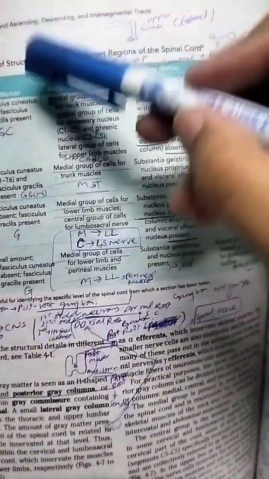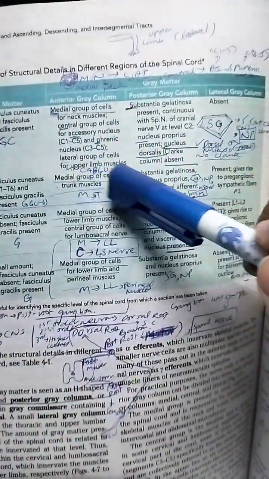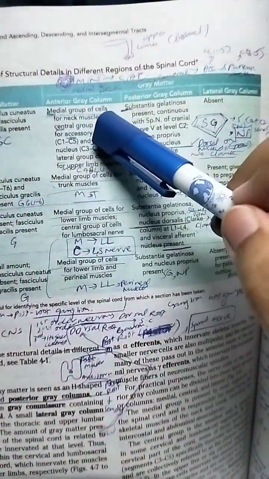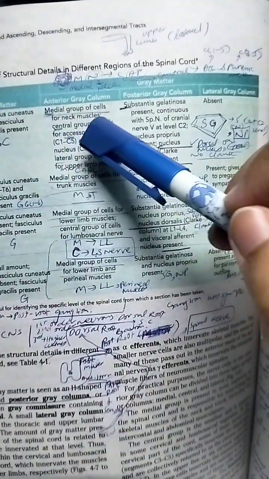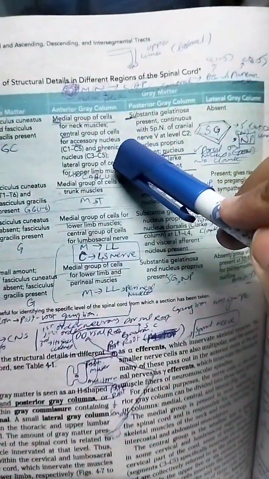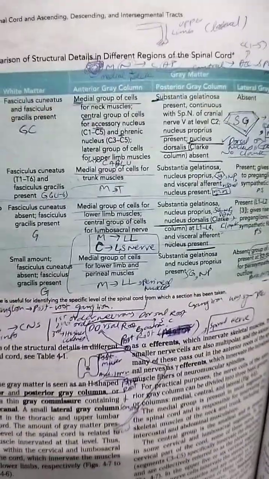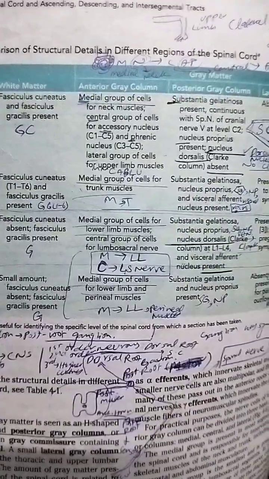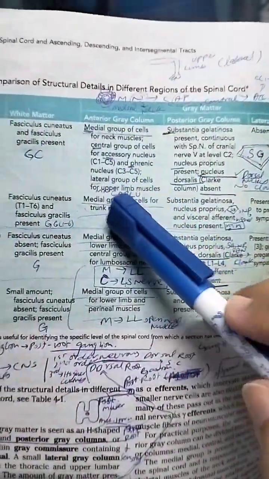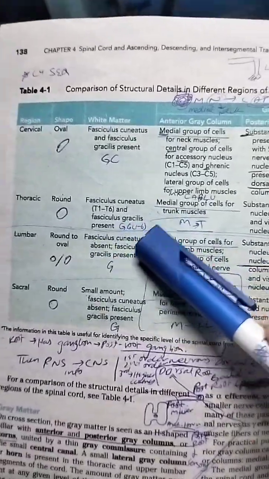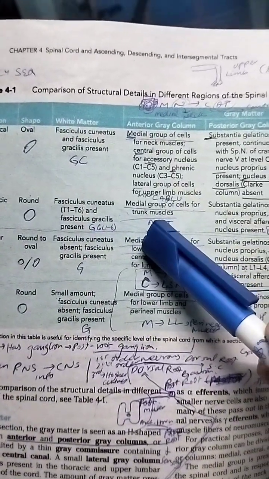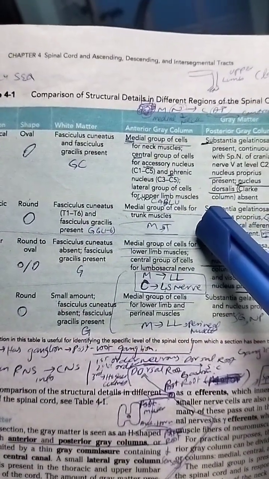Now let's talk about the anterior gray columns. So I want you to remember MN, CAP. So MN refers to the medial group of cells and neck muscles, and CAP refers to the central group of cells, accessory nucleus, and the phrenic nucleus. Accessory nucleus is C1 to C5, and phrenic nucleus is from C3 to C5. And the lateral group of cells is going to give rise to the upper limb muscles. Now let's talk about the thoracic region. So for the thoracic region, I want you to remember the MT. Medial group of cells is going to give rise to the trunk muscles.